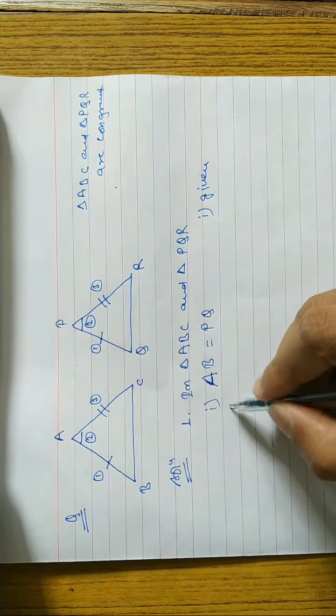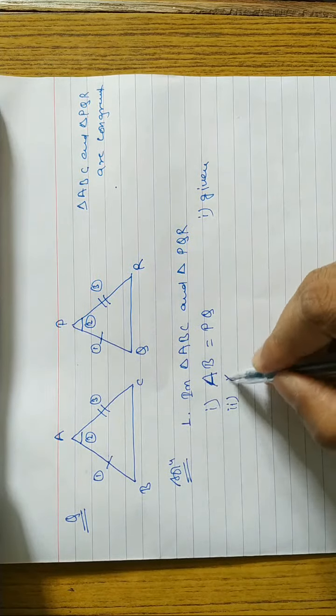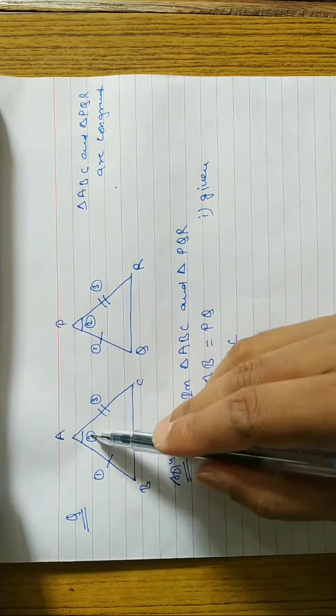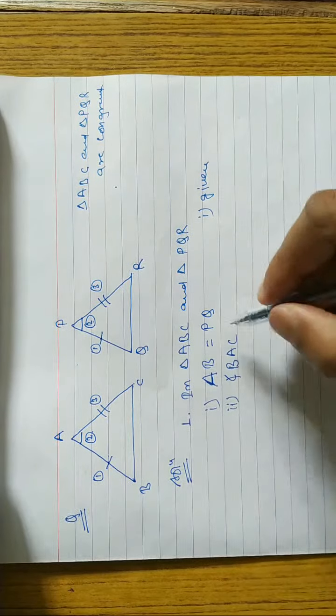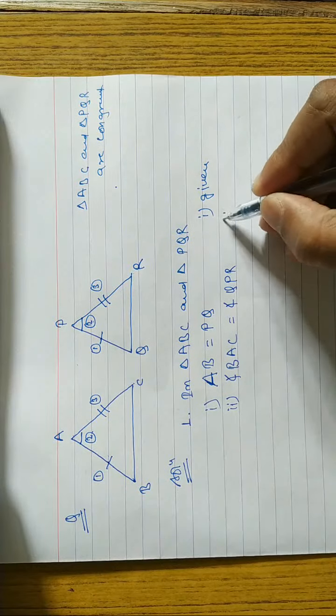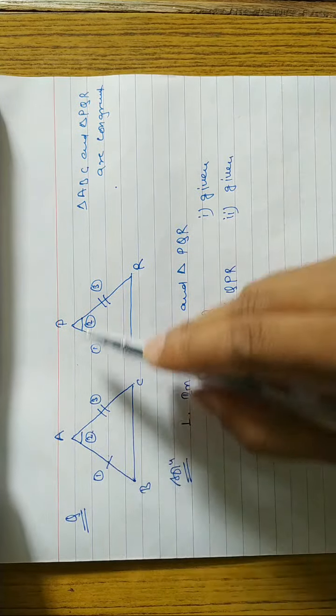After that, in number 2 we have to write this angle and this angle are equal. So we can write angle BAC, this angle and this angle, means angle QPR. These two angles are also equal, this is also given.